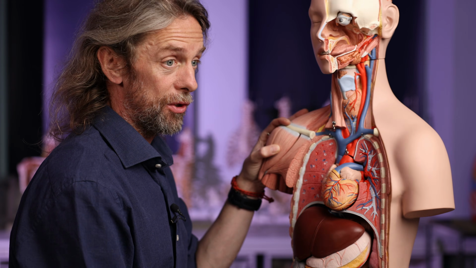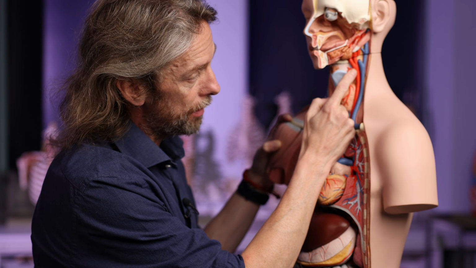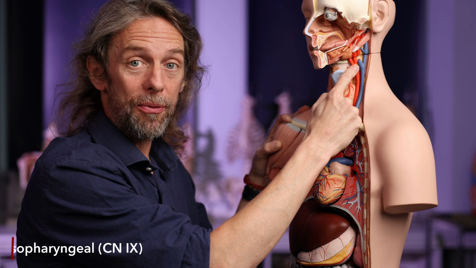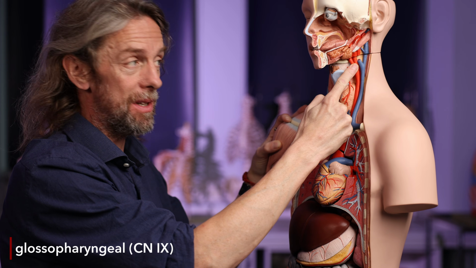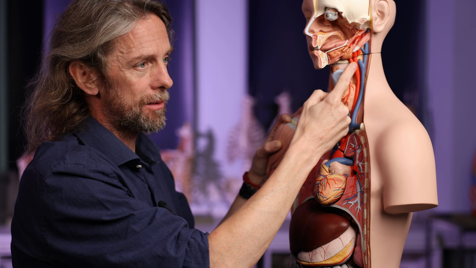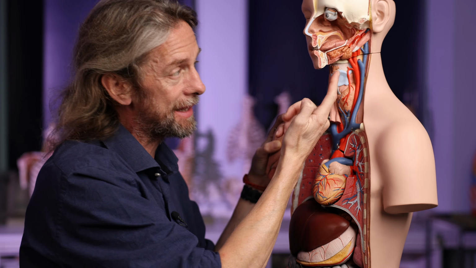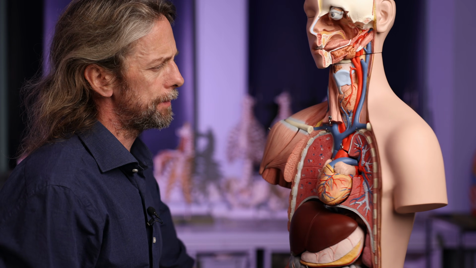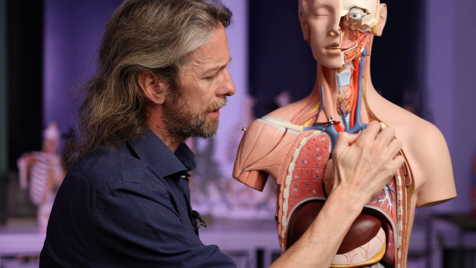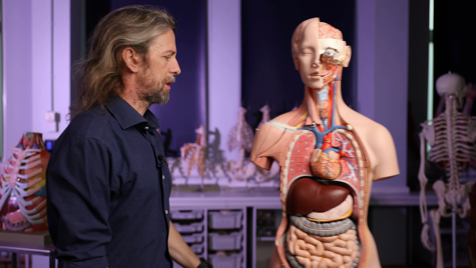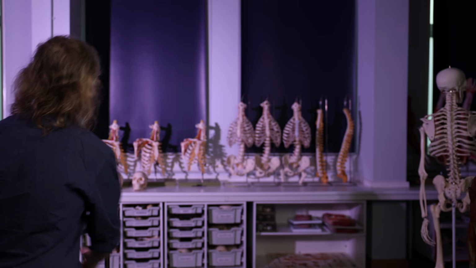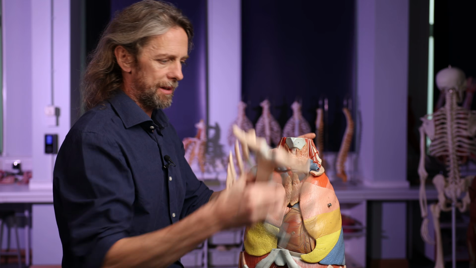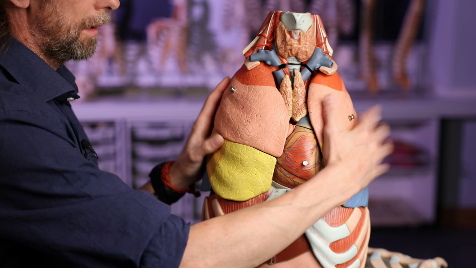The afferent nerve, the sensory nerve from the carotid body, is the glossopharyngeal nerve, cranial nerve 9. And that's the afferent limb of the reflex. That's carrying sensory information back up to the brainstem. Okay? Now, the aortic body, let me swap you out for an actual aortic arch that we can see. Lung.